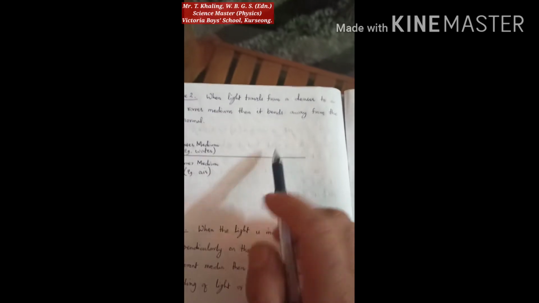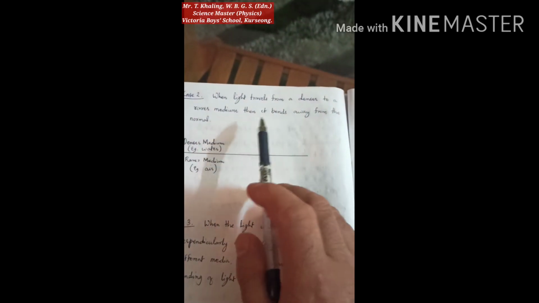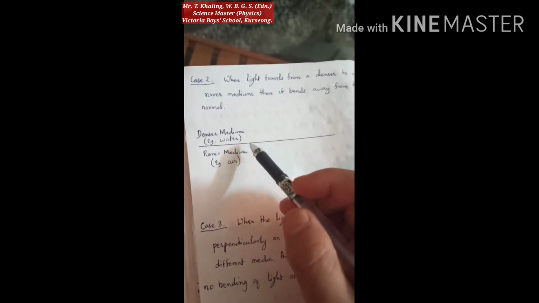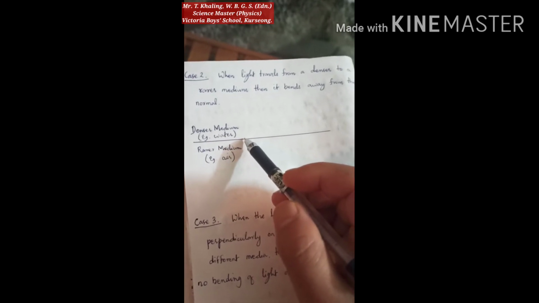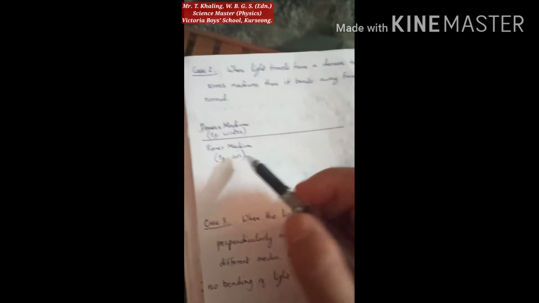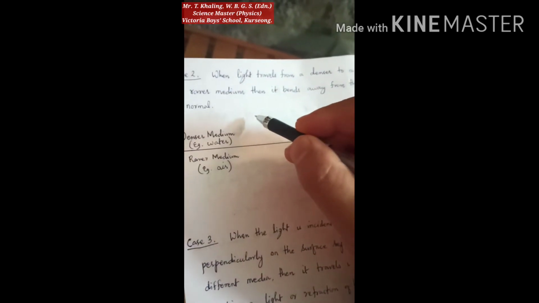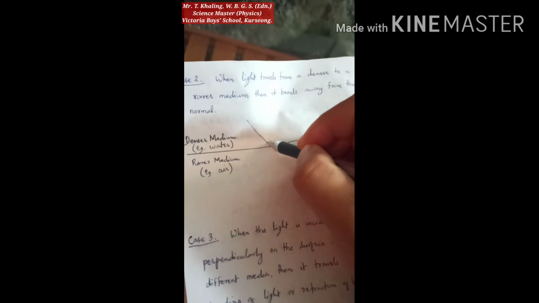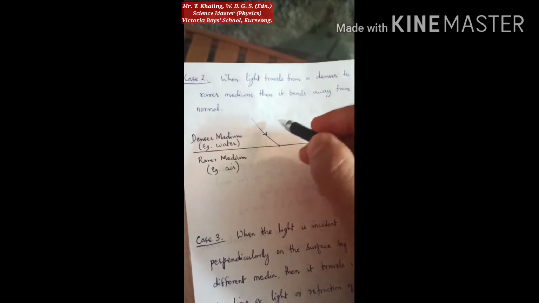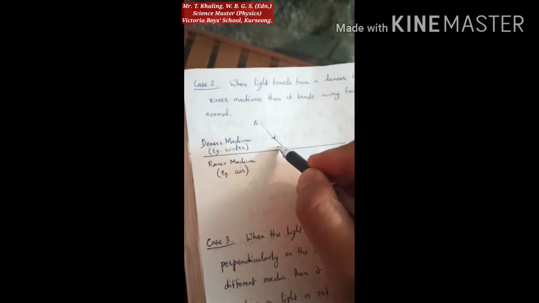The second case is like this: when light travels from a denser to a rarer medium, it bends away from the normal. So here you have a denser medium and a rarer medium, and this is the surface separating the two different media. Denser medium I have taken as water, and rarer medium I have taken as air. Let's say the light is incident obliquely on the surface separating the two media. Again I will name it AO, and this is the normal.